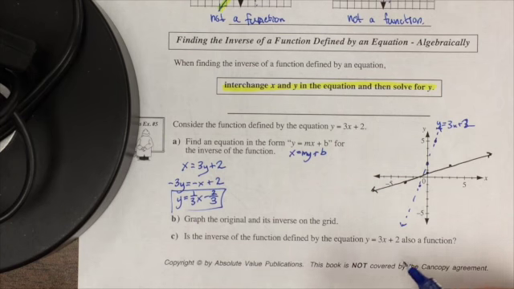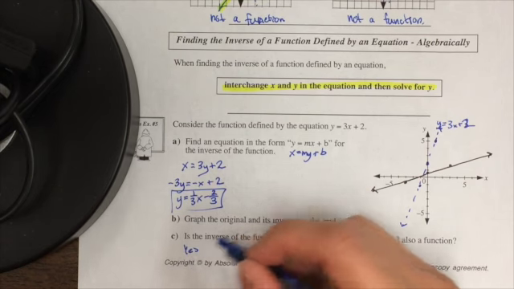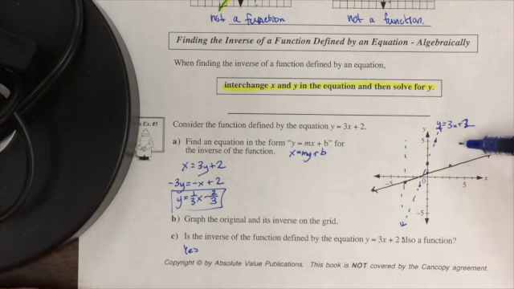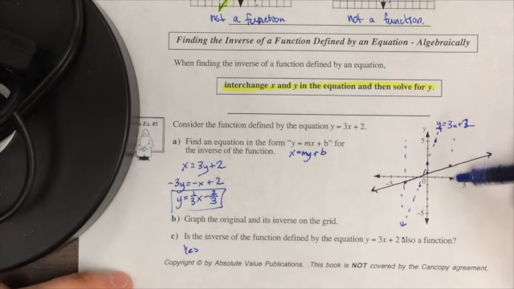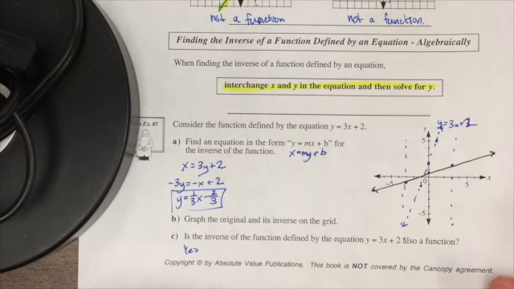Okay, so is the inverse of the graph of the function defined by the equation y equals 3x plus 2 also a function? The answer is yes, and we know that because at any point on this new line, my inverse function will follow the vertical line test.